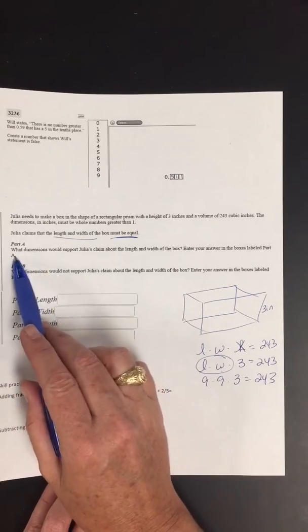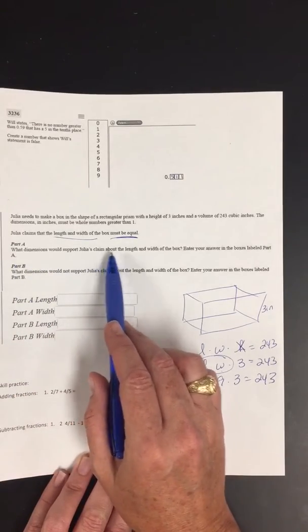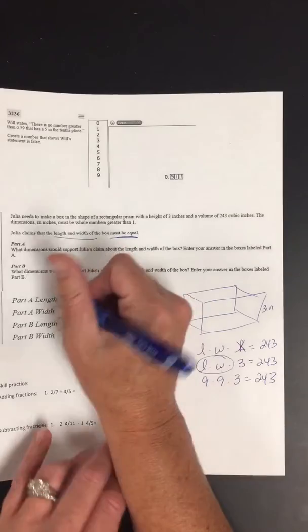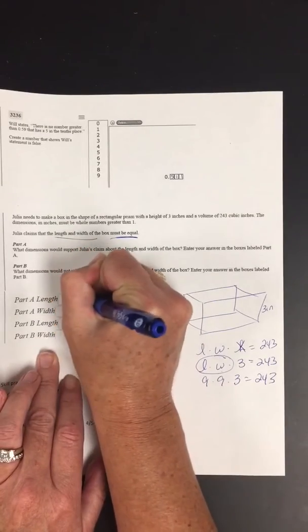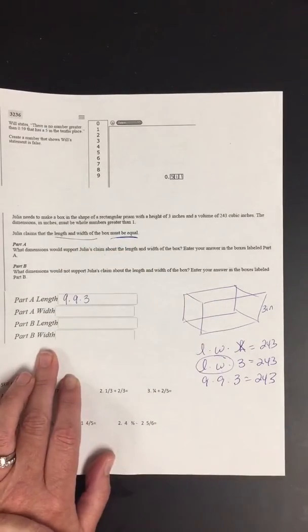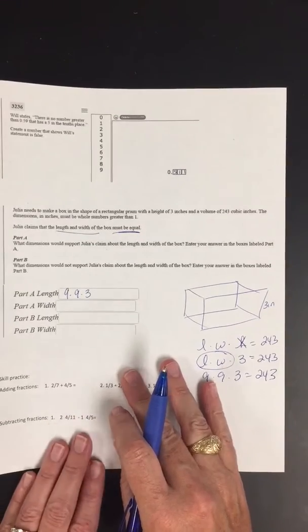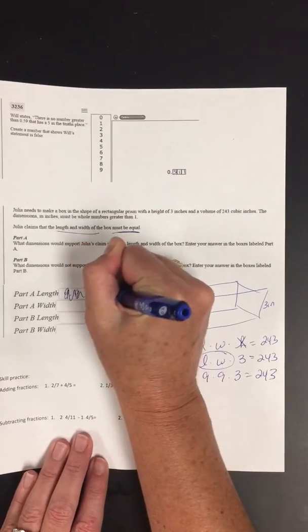So A, what dimensions would support Julia's claim about the length and width of the box? So it would be dimensions 9 times 3. Part B, length is 9, width is 9.